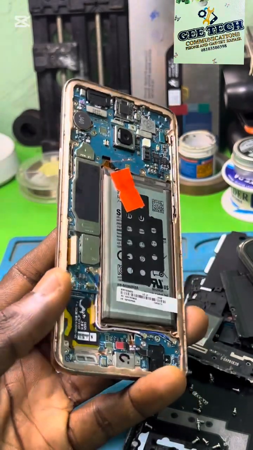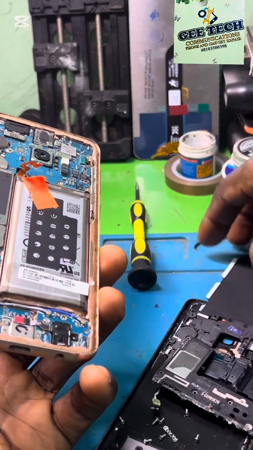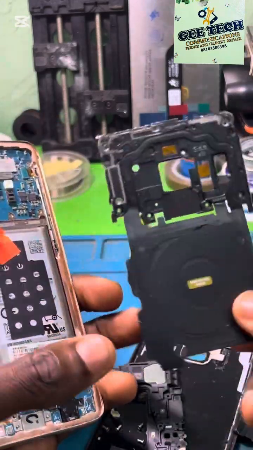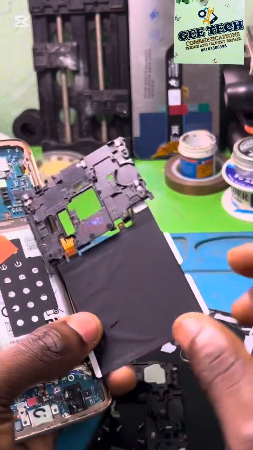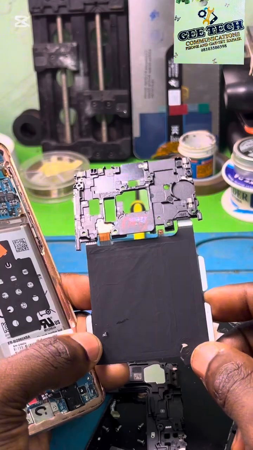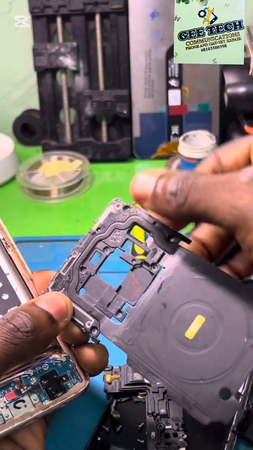Now let me burst your brain with something else that can cause the phone not to charge. Although it's not a big deal, this particular MagSafe can cause it. Without this, it's not connected to this, you can just remove it.